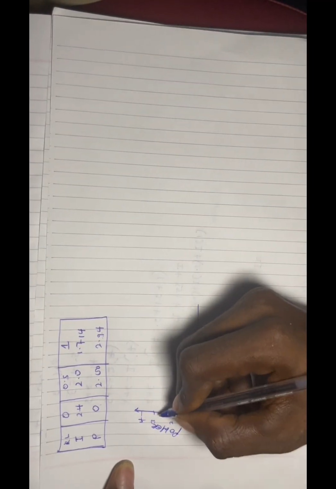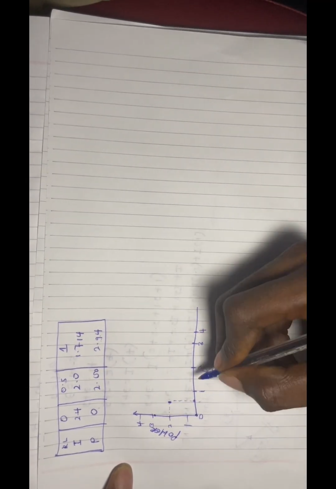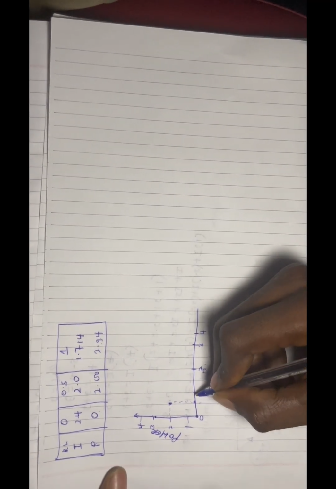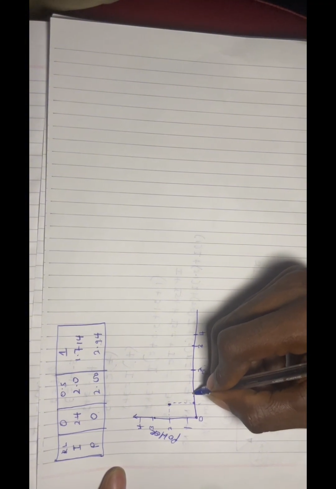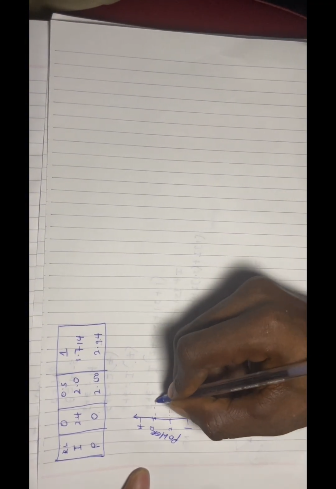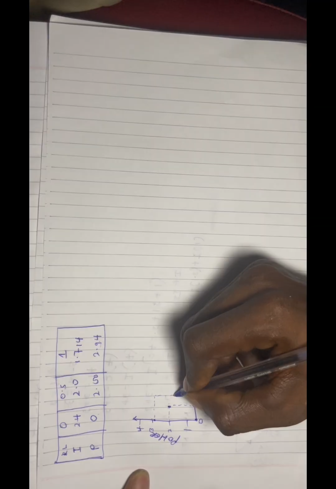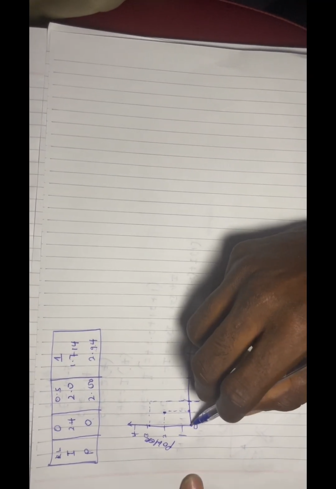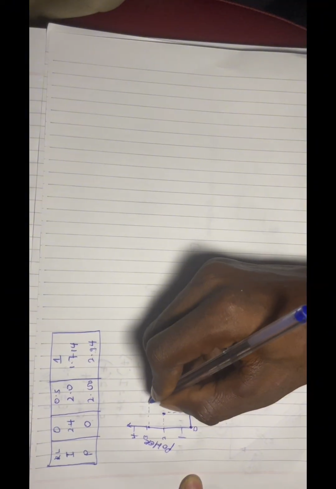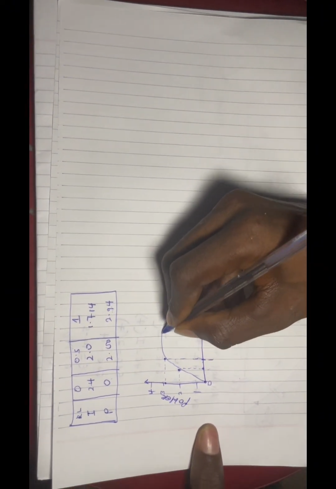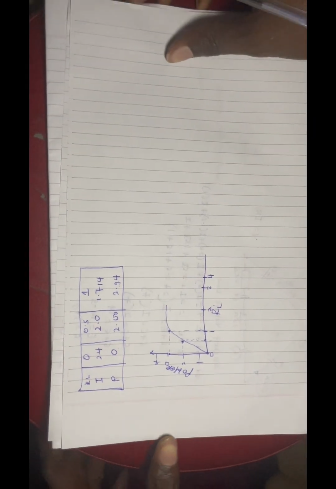So 2.94 is going to be somewhere in here, and 1 is going to be here. Now you draw your curve to pass through all the dots you've made, from 0 to this side to here. So this is how your graph is going to look.